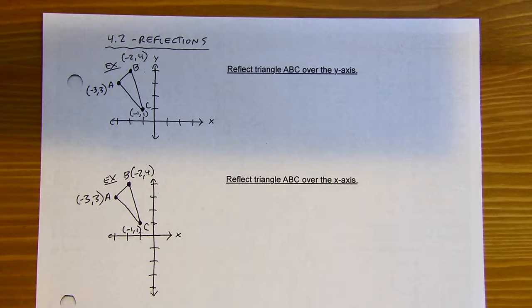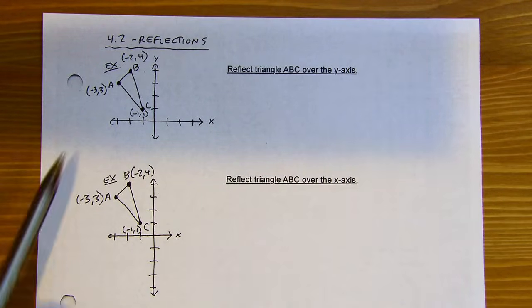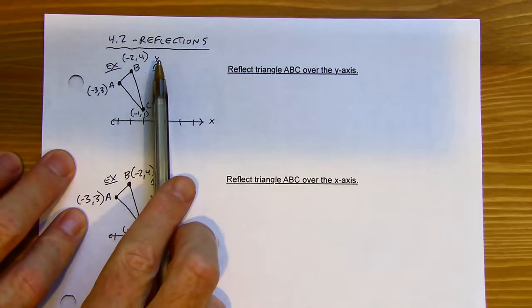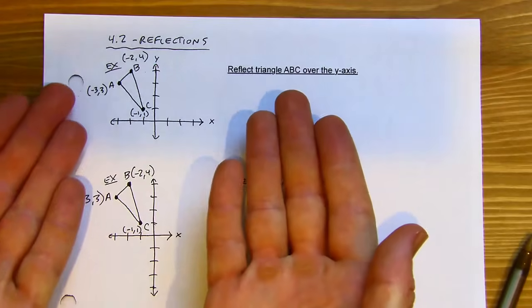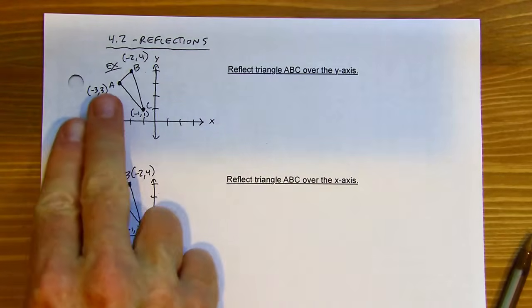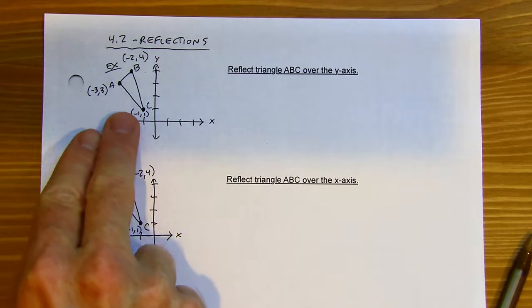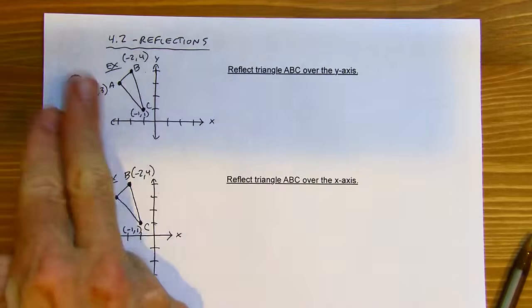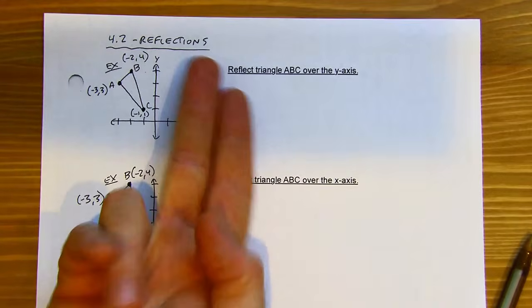Okay, let's do some reflections. So first I'm going to reflect this triangle over the y-axis. So here is the y-axis. Maybe you can imagine kind of folding the paper in half over that line. And if I had painted this triangle and it was still wet paint, then it would leave a reflection. It'd be kind of flipped over that line that way.